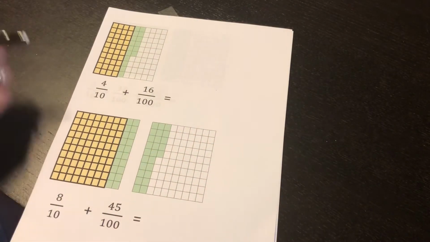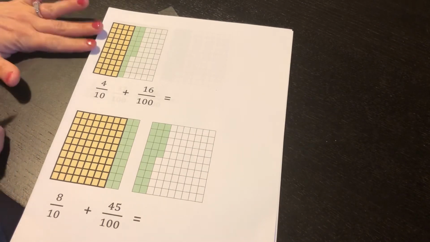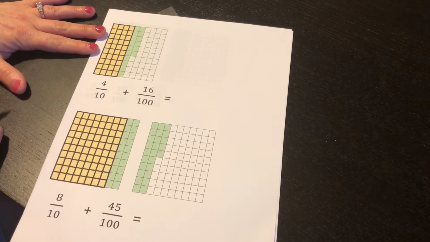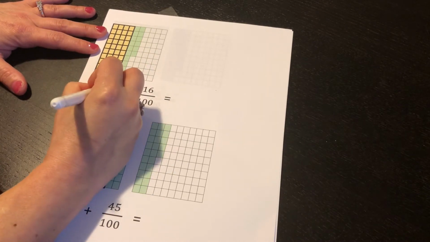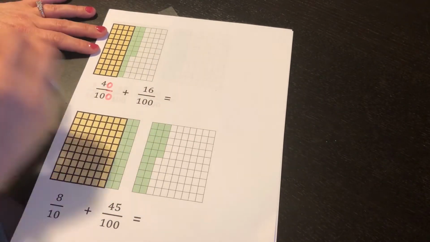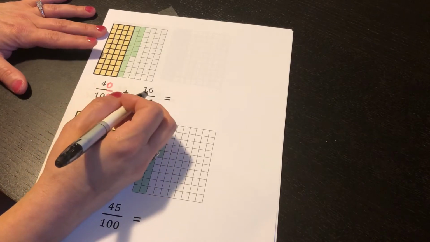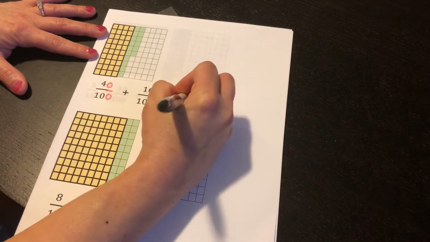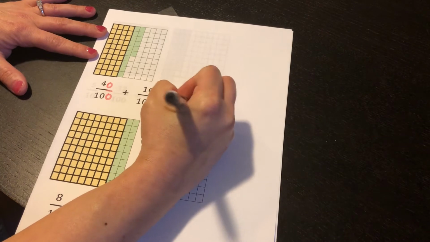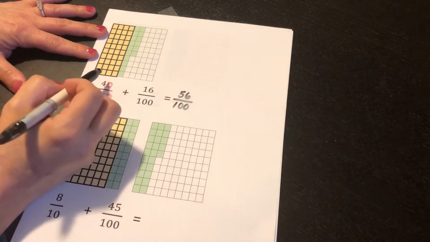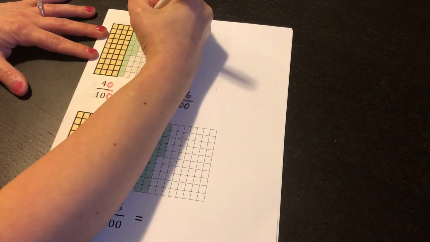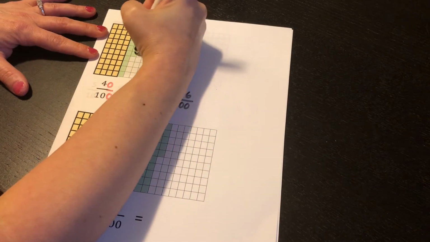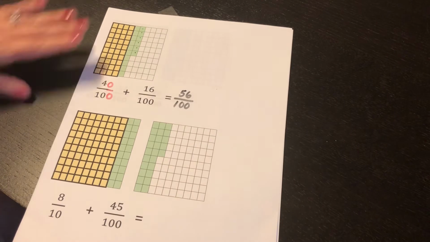All right. So when we look at this problem here, instead of thinking of this as 4/10, I'm going to think of it as 40 hundredths. Then I can combine my numerators. 40 plus 16 is 56, and denominator stays the same, hundredths. So 10, 20, 30, 40, 50, 51, 52, 53, 54, 55, 56 hundredths. My grid confirms my thinking.